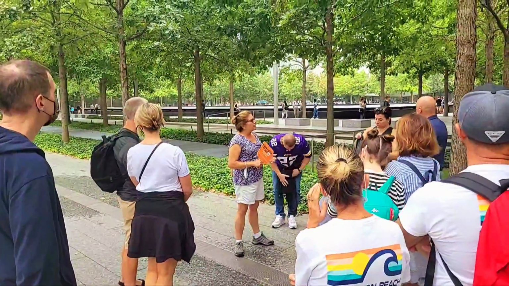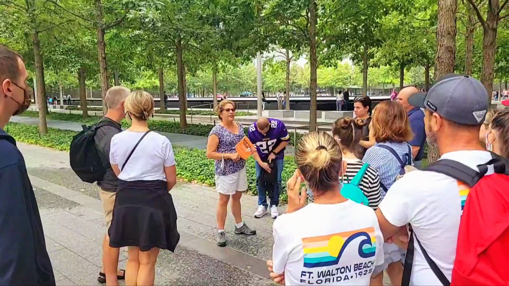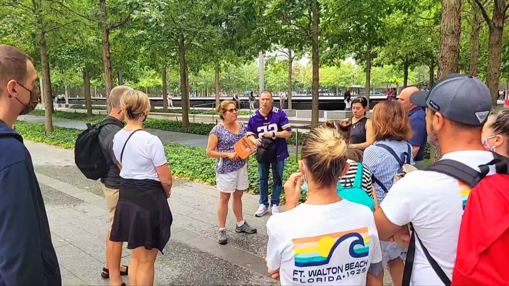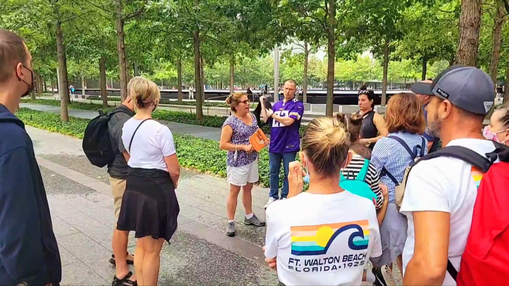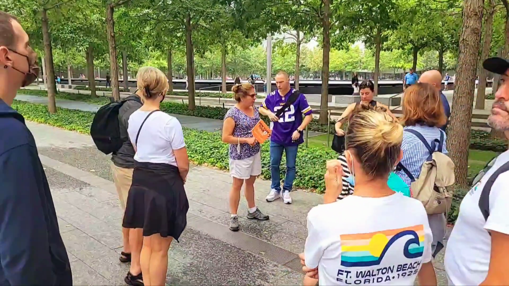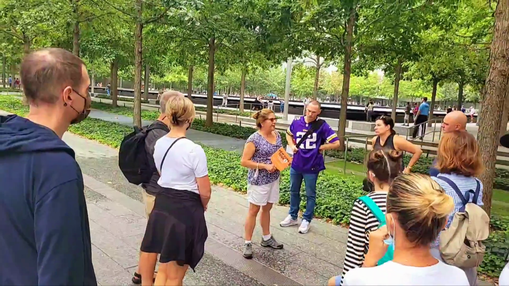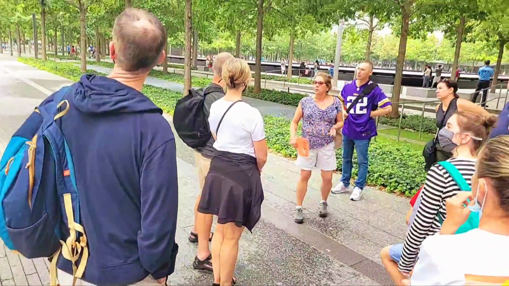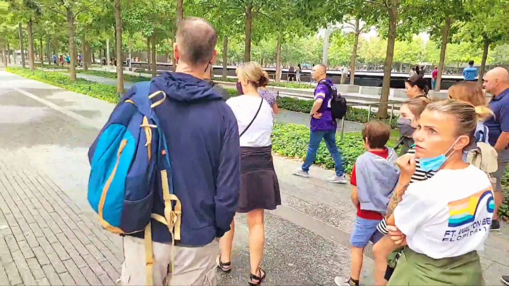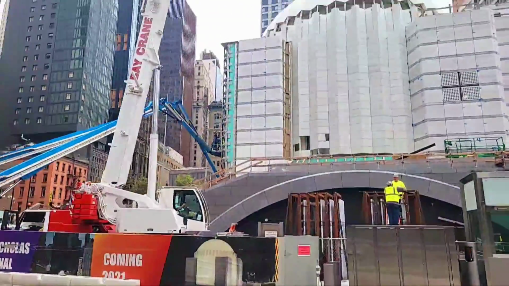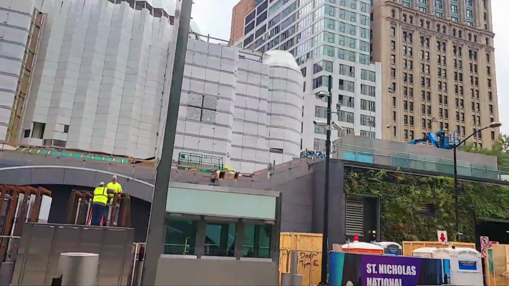The memorial was designed by a celebrated architect of the United States called Peter Walker, and Michael Arad, engineer and architect. They both designed it. The memorial's name is Reflecting Absence. The voids are located exactly in the position of the buildings.